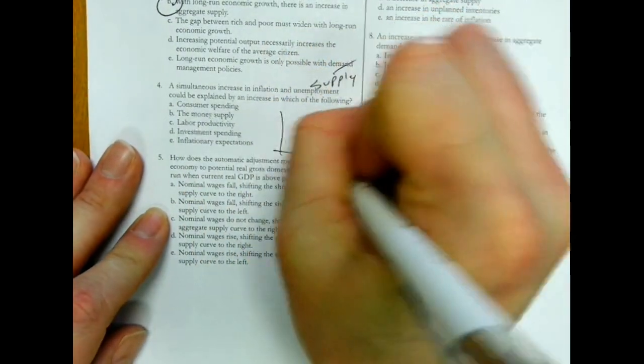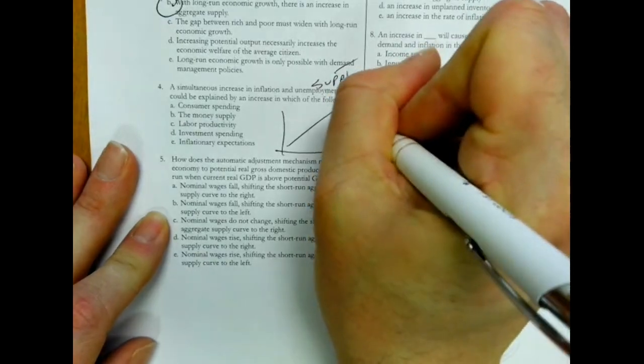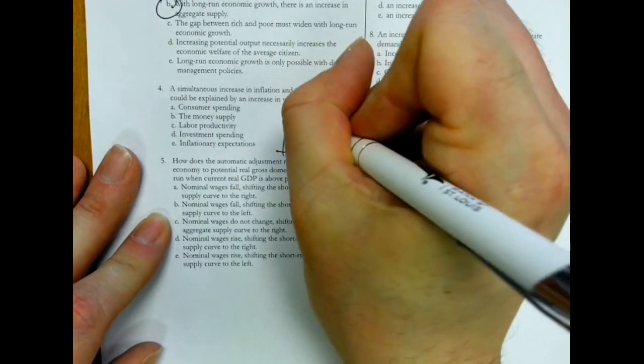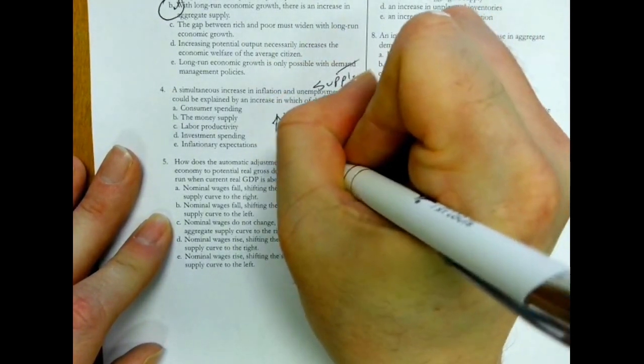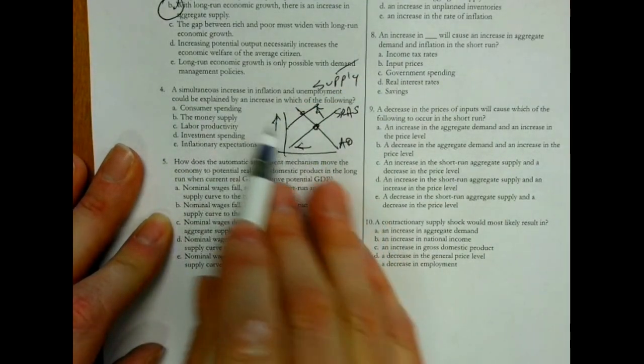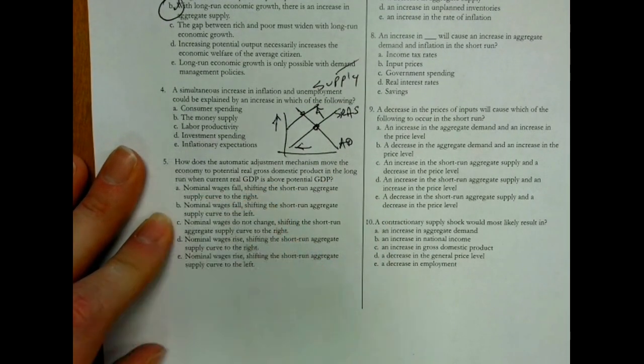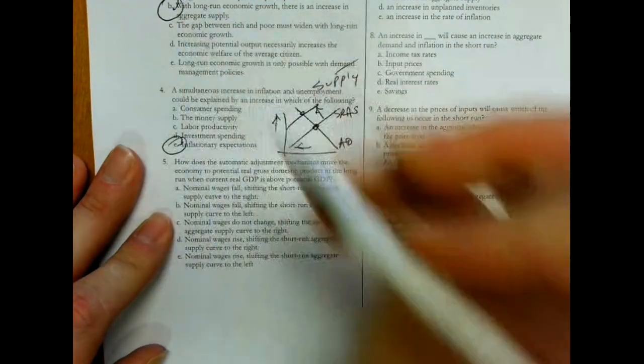So what would cause that, you think about, would be an SRAS shifting to the left, right? So if we had SRAS shifting to the left, that would lead to higher prices and less output. What would cause a decrease in that? That would be inflationary expectations. Higher inflationary expectations would cause workers to demand higher wages. It would decrease the SRAS and lead to that outcome.